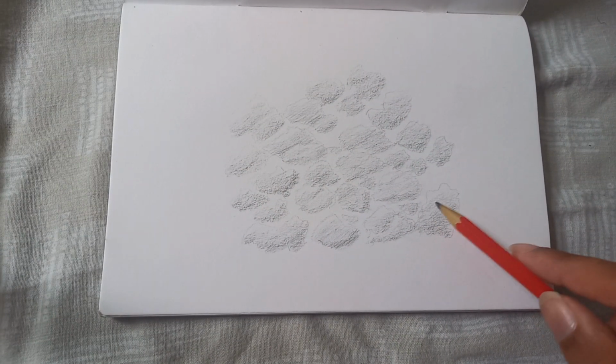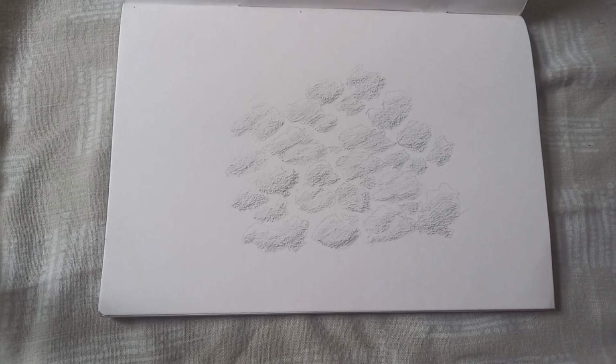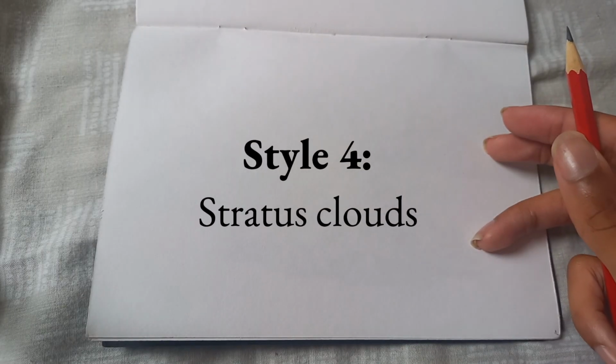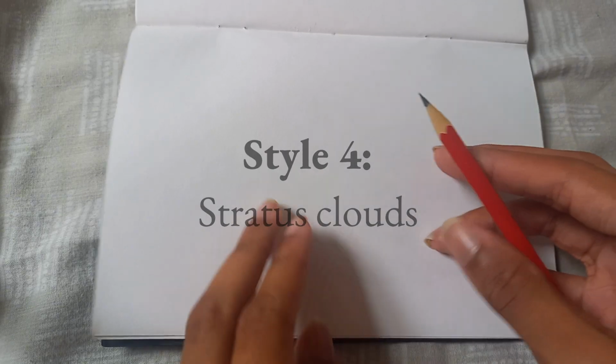And believe it or not, that's all you need to do. Let's move on to our final style. Style 4, Stratus Clouds.